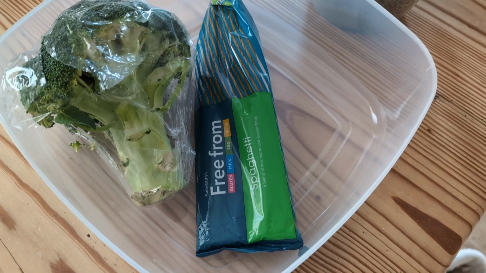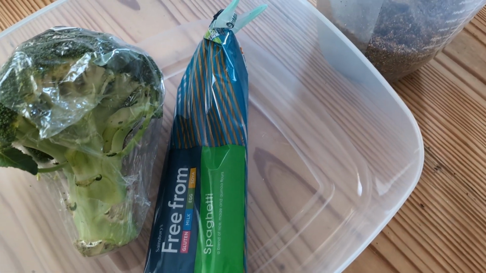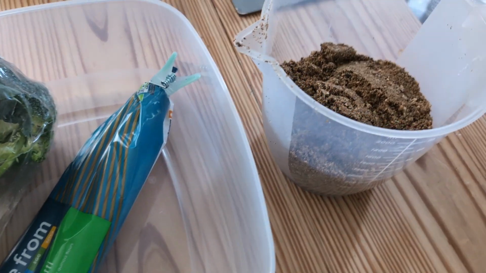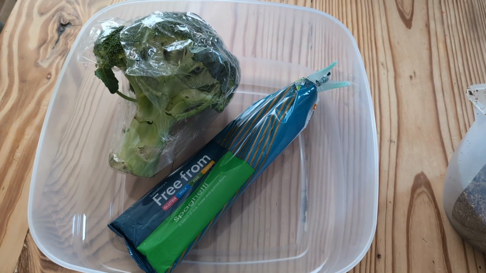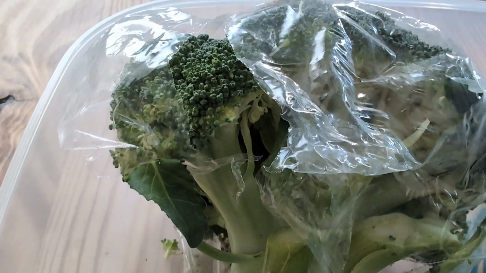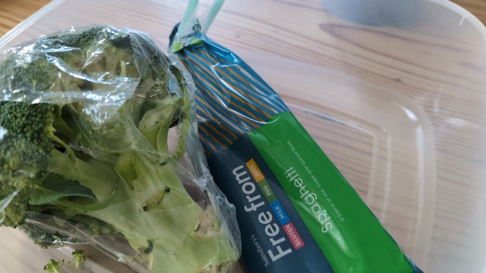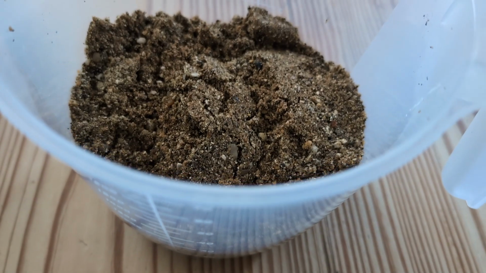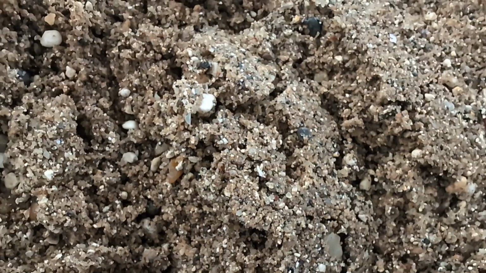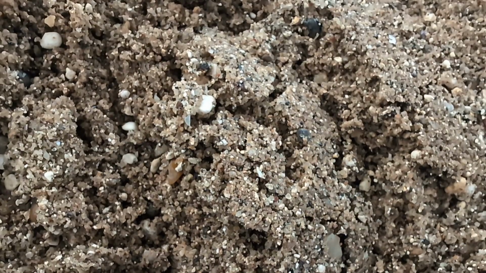We can create our own simple model of the Wood Wide Web using a few items from the kitchen and garden. For this demonstration, you will need some broccoli, spaghetti, a clear container, and some soil or sand. You could also use flour if you don't have access to earth from the garden.